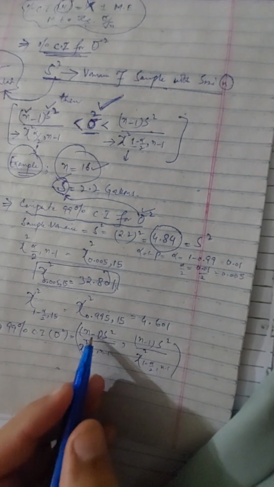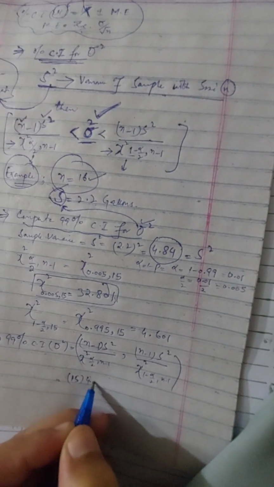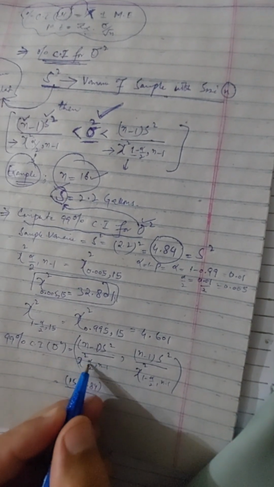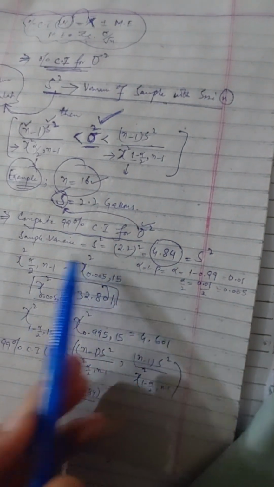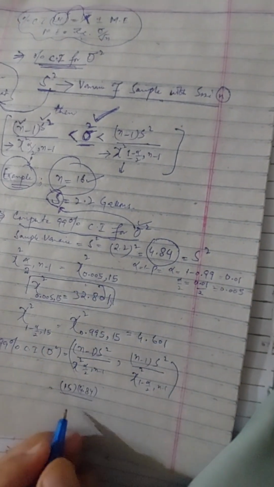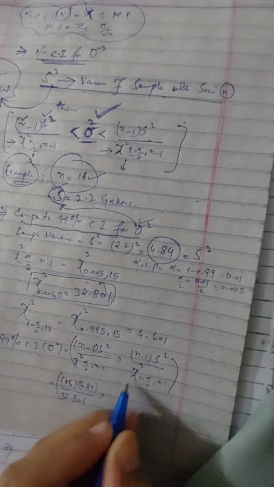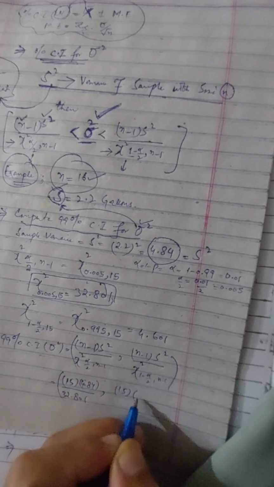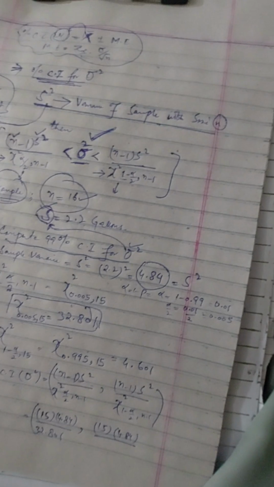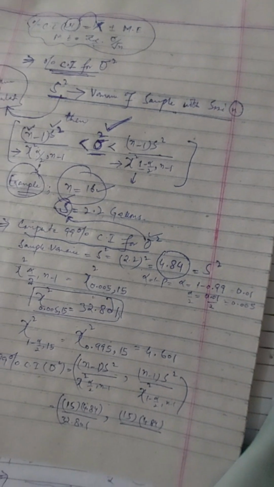Putting the values over here, n minus 1 is 15 and s square is 4.84, divided by the chi-square value 32.801, comma, 15 into 4.84 divided by the chi-square value here, which is 4.601.